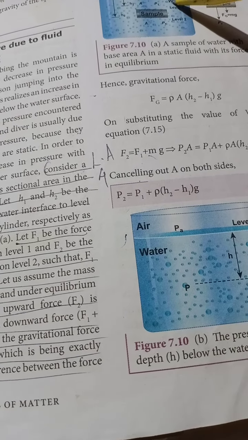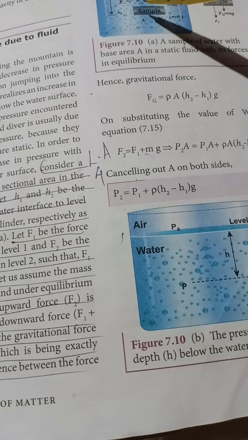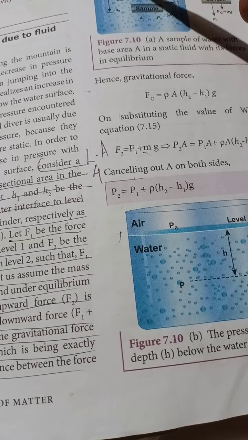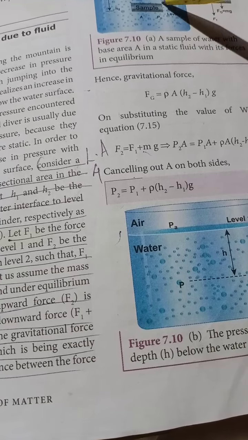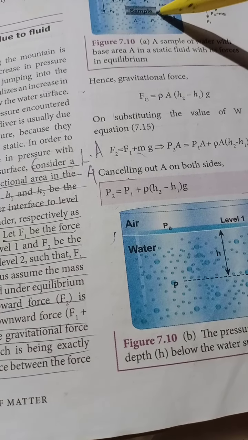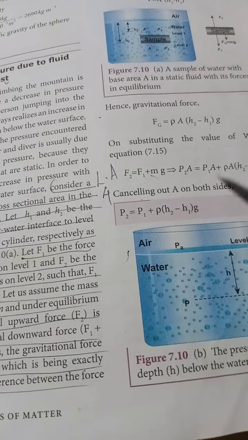Here air, here water. Between these two interfaces there is some height.